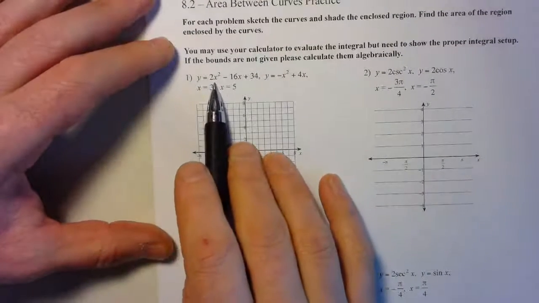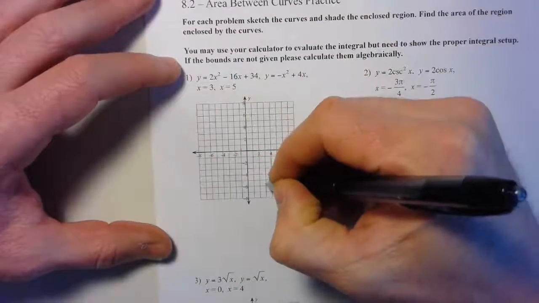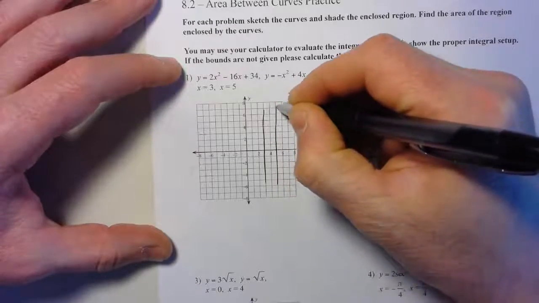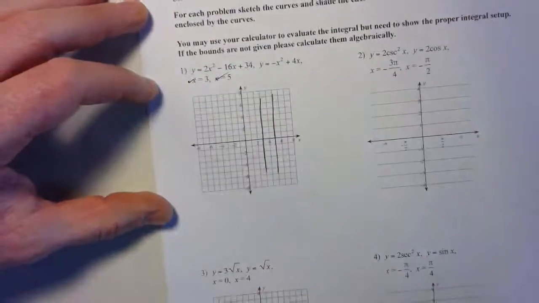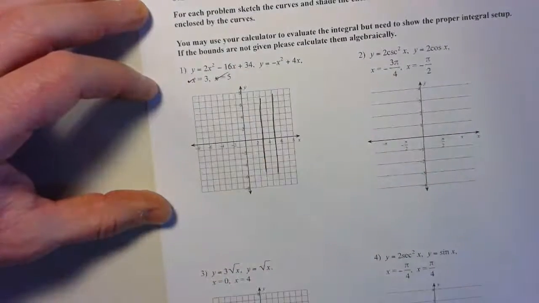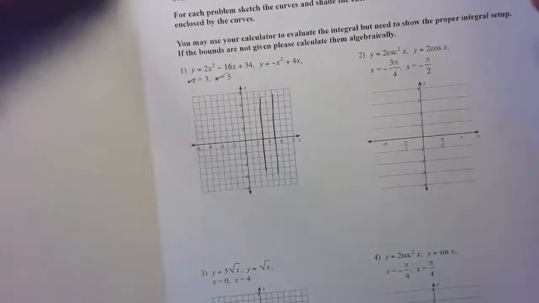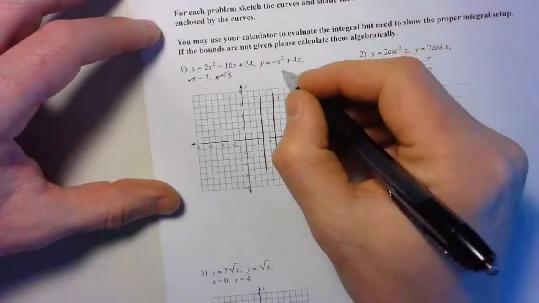I'm going to graph these two first: x equals 3 and x equals 5. Those are x equals, not y equals. All right, so I got those two. This is going to be a parabola opening down. There are lots of different ways to graph this. Remember, all we really care about is what's going on between 3 and 5.